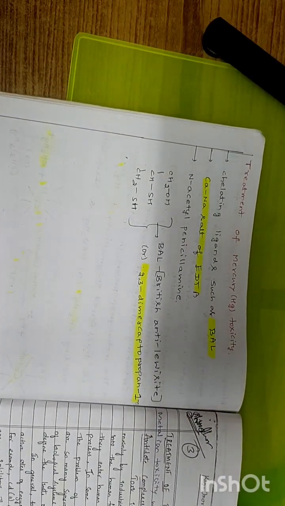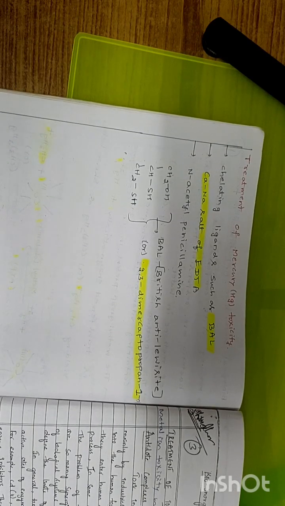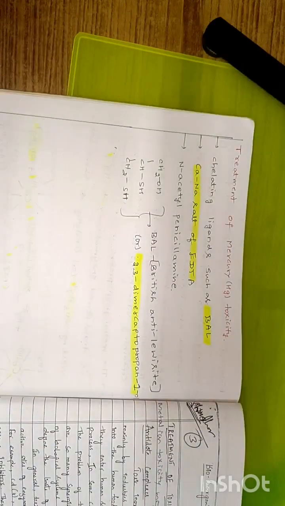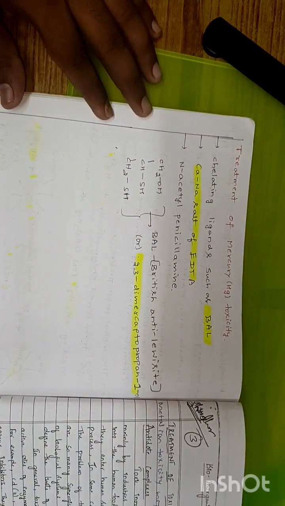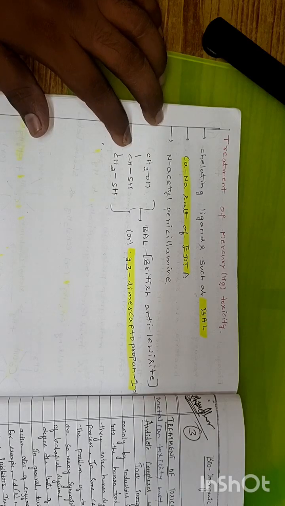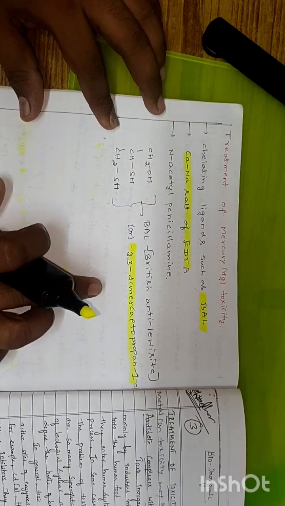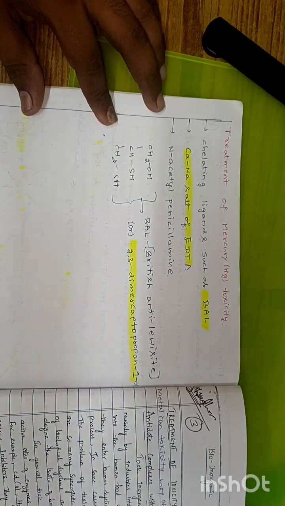Treatment of mercury toxicity: antidotes for the treatment of mercury. Chelating agents such as British anti-lewisite can be used, or the calcium sodium salt of EDTA, or N-acetyl penicillamine can be used. CH2SH, CHSH, CH2OH. So this is the structure of British anti-lewisite, or 2,3-dimercaptopropan-1-ol.